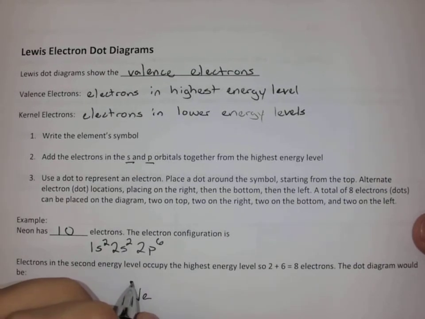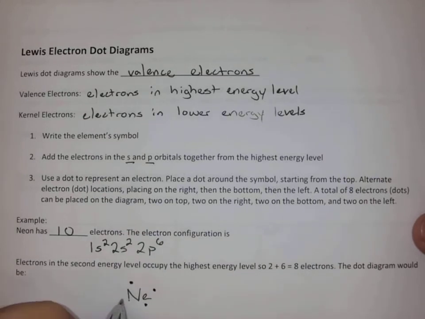When we place our electrons, we're going to place them in 4 different places. So we have the top, we have the right side, we have the bottom, and then we have the left side. After we have hit our 4 locations, then we go and we pair them up. And I like to make sure that they are nice and close to each other so that they are paired together. Okay? So we have 1, 2, 3, 4, 5, 6, 7, 8.